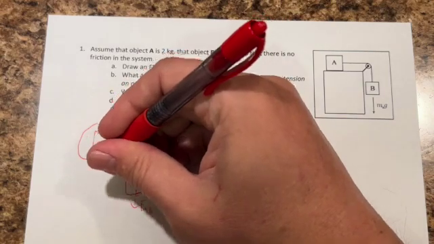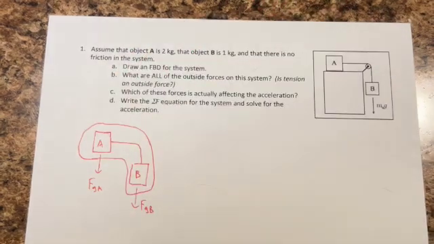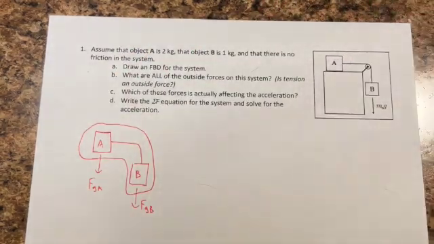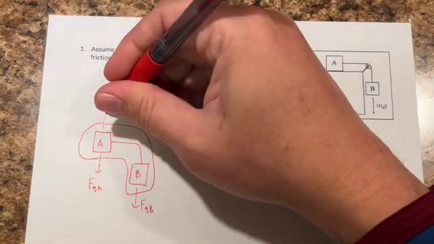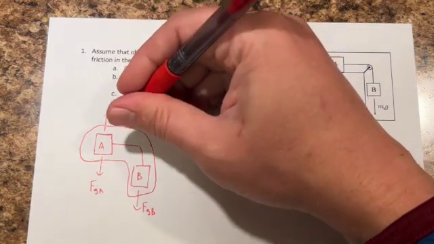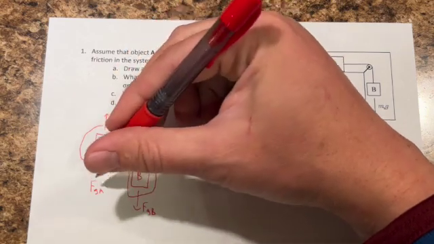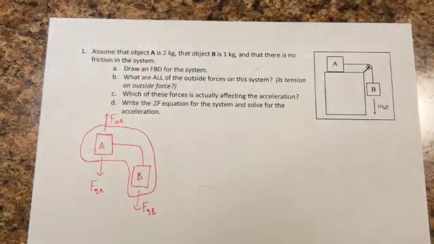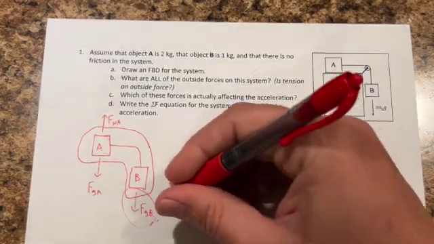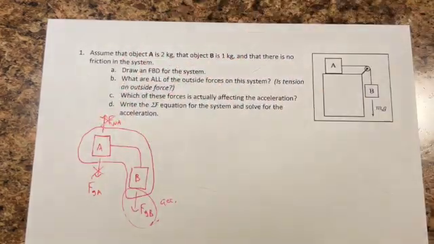Earth also pulls down on object A, but that's not really going to cause the system to accelerate, because A is not going to accelerate down into the table. And in fact, the table, our surface, is pushing up and canceling out. So we have normal force from the table, and we have force of gravity A, and it asks which of these forces is actually affecting the acceleration. Really, this is the only one causing any acceleration. These two are canceling each other.